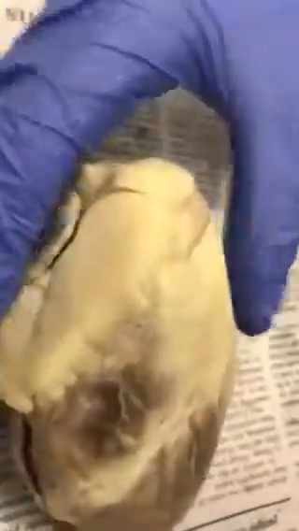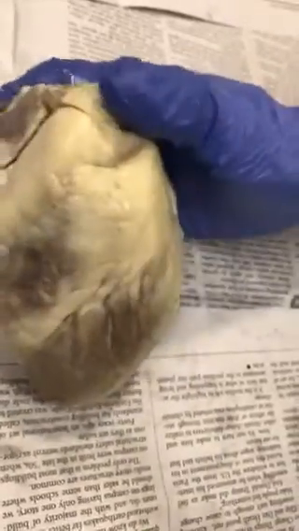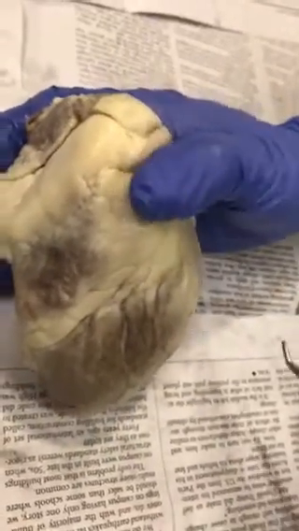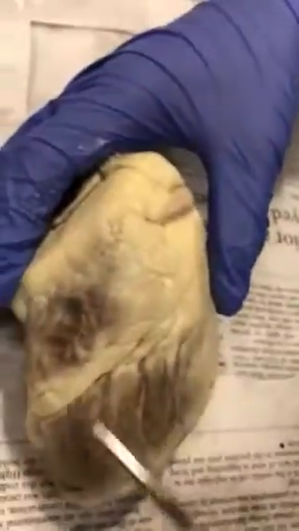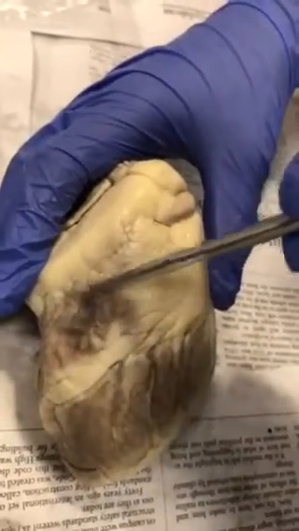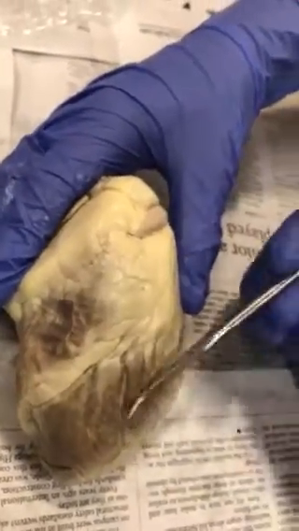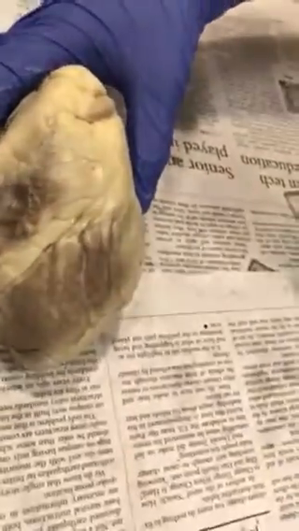Then the coronary arteries, as you can see on the anterior side of the heart, run along the front, and that brings blood to the heart muscles. You can see the coronary artery along this line right here, in between where the right ventricle and the left ventricle are. You can see it running along the anterior side.